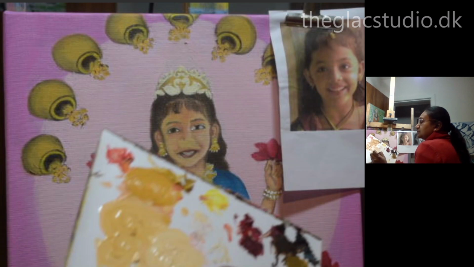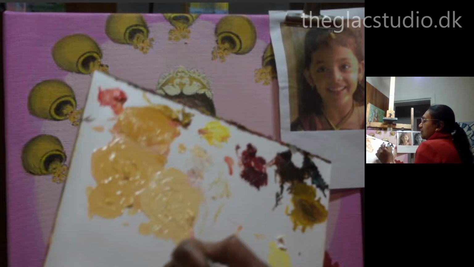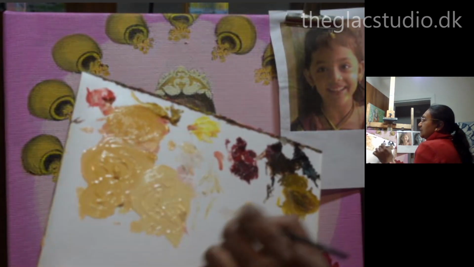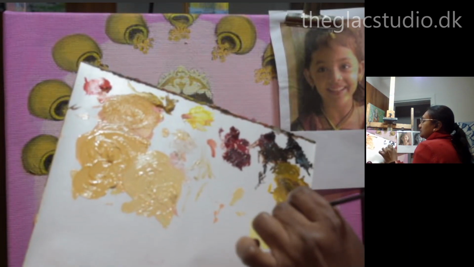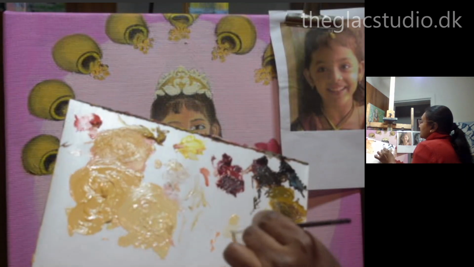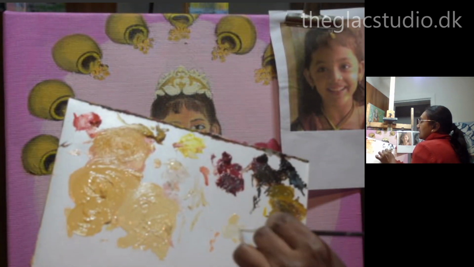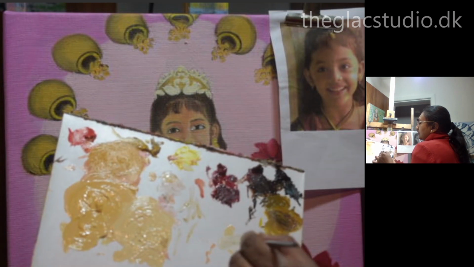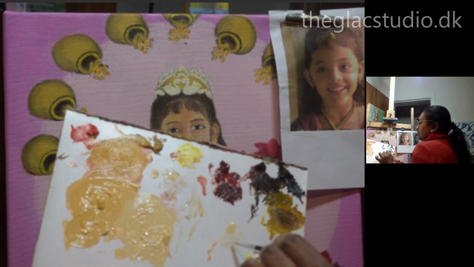So to this pure white that I have, I'm going to add a little bit of the skin color so it gets slightly dull, and that's the range I want for the eye, so it's not so pure whitey white.